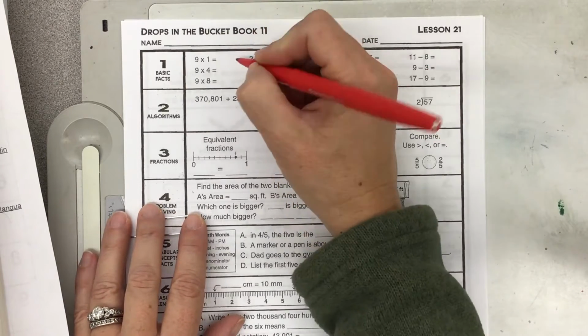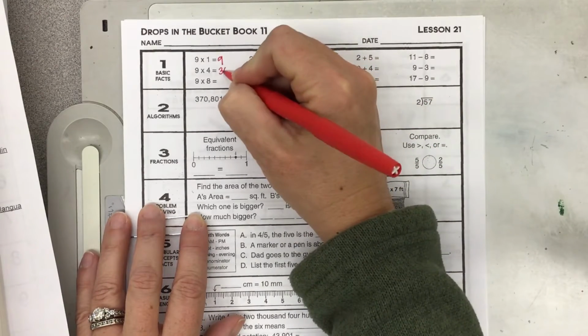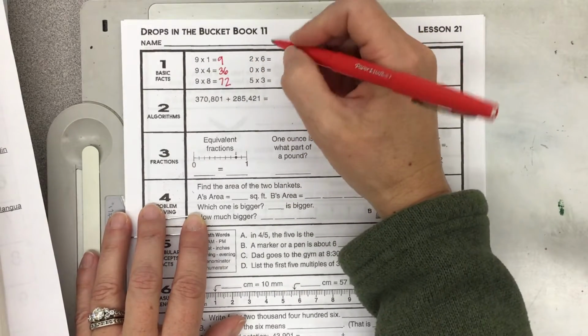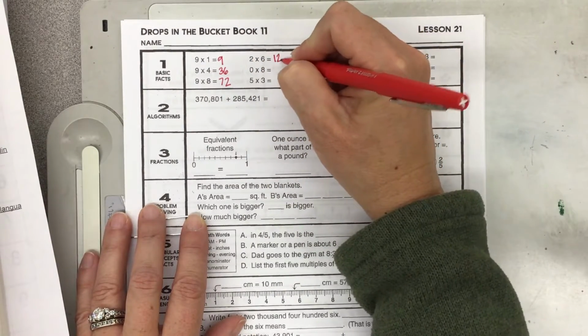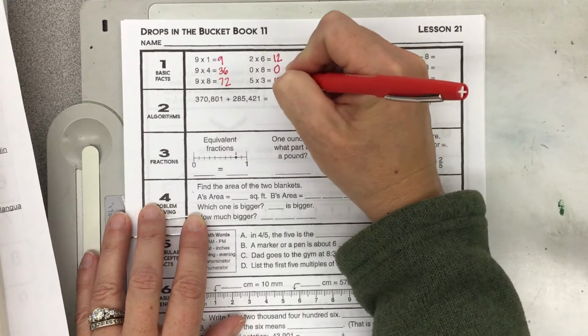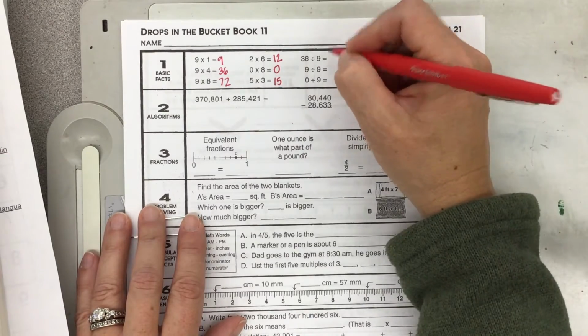Ready? 9 times 1 is? 9 times 4 is? 36. 9 times 8 is? 72. There you go. 2 times 6 is? 12. 0 times 8 is? 0. 5 times 3 is? 15. You got it, Lucas. Good job. 36 divided by 9 is?